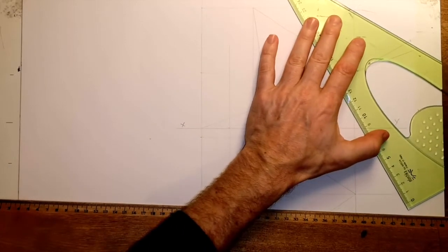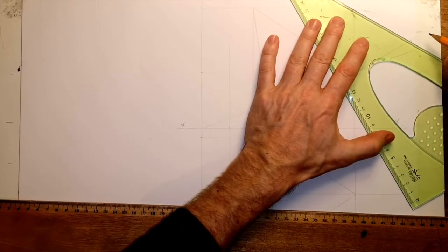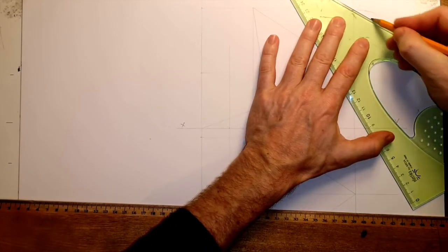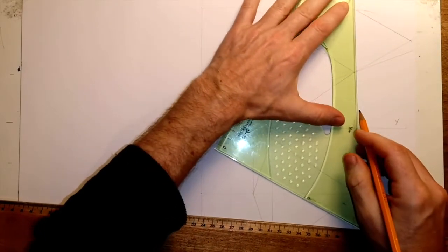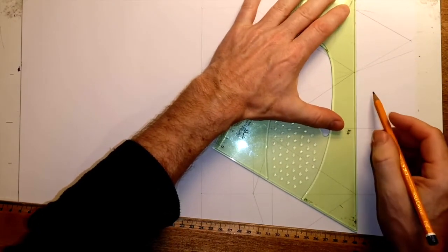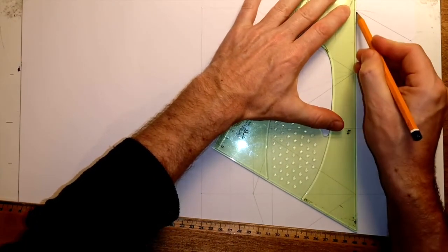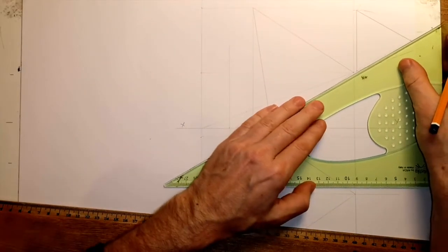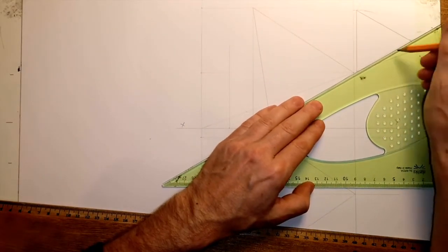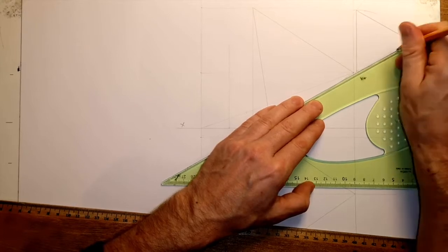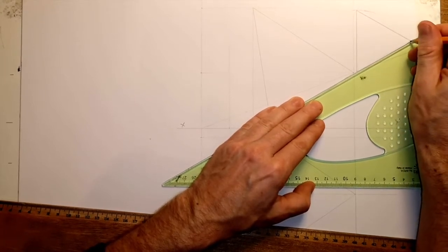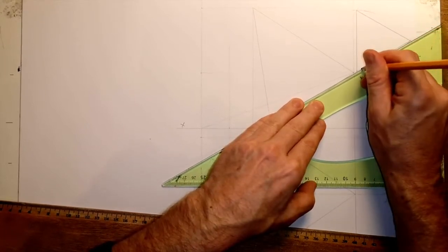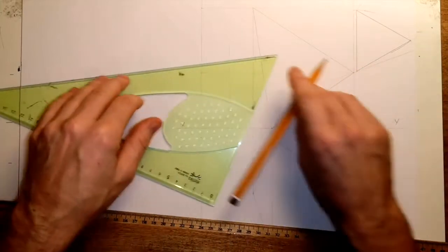Now this is only construction, but I'm going to draw it in heavy so you can see it nice and clearly. You may not be able to see this, but there's quite a few cables knocking around this face here.